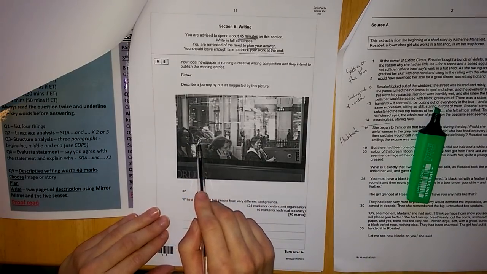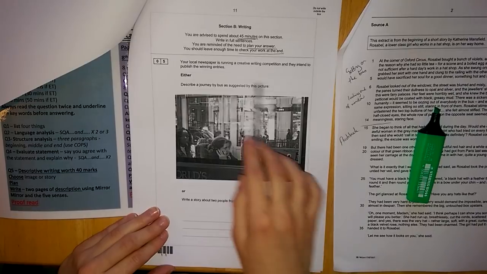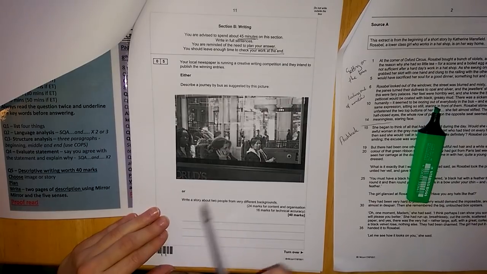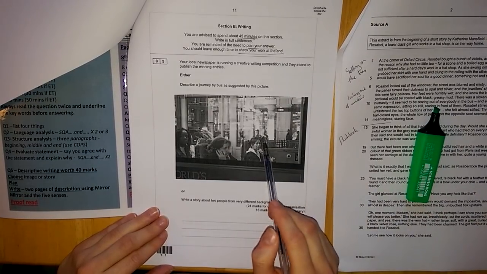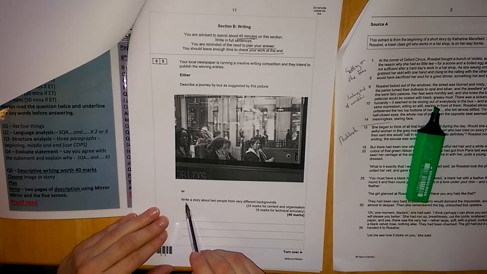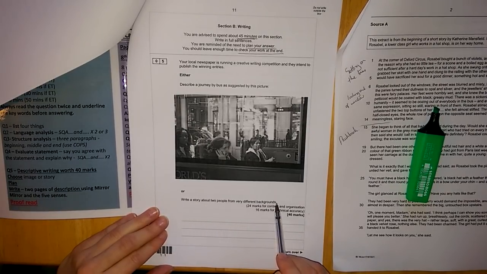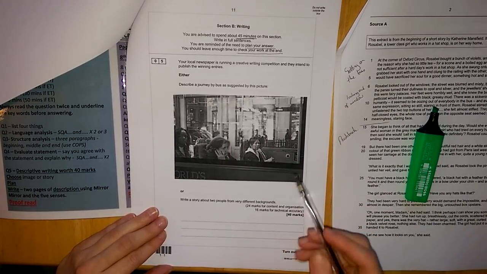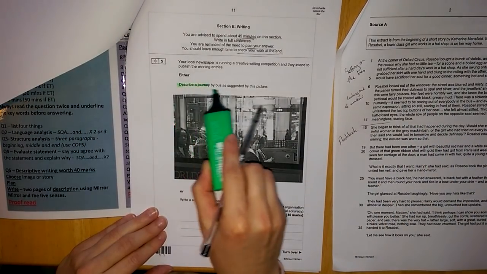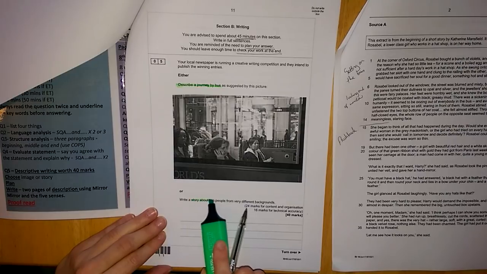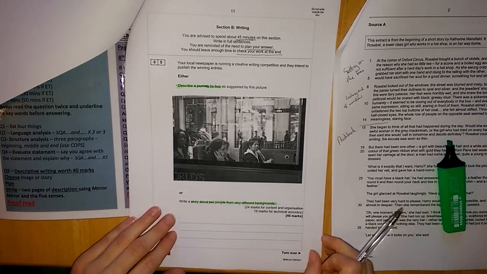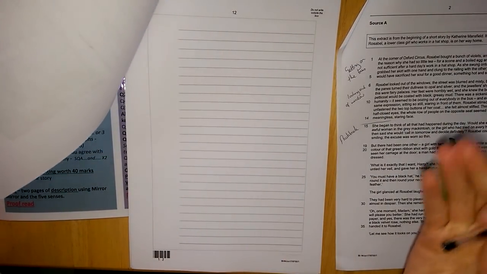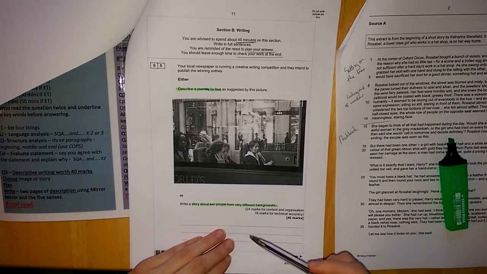You can either choose to describe the bus or describe the picture, or in this case, describe a journey by bus suggested by the picture. So this could be your start point, and then you can move on to something else. Or, more of a narrative story, write a story about two people from very different backgrounds. It doesn't matter which you choose, the one you're most comfortable with, and underline the key words in the question. And then I would expect you all to plan. Feel free to take a full page for this, or to ask the invigilators for extra planning.